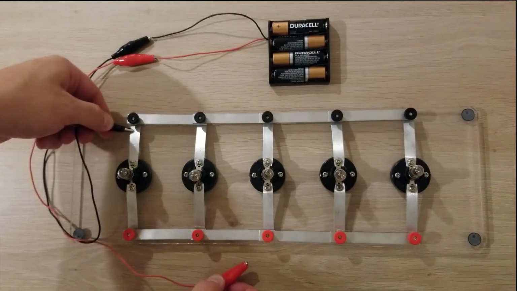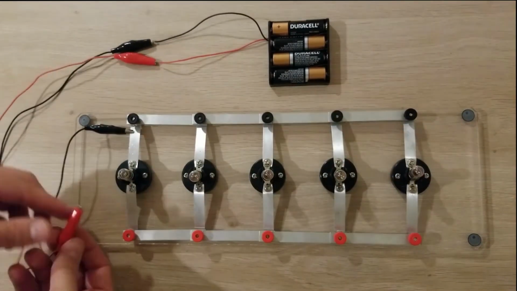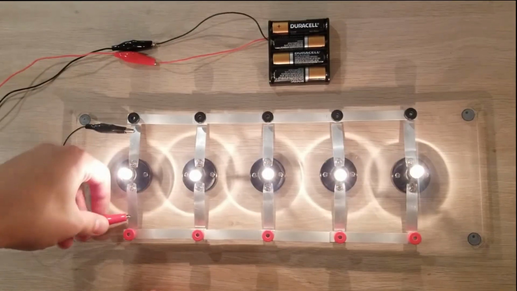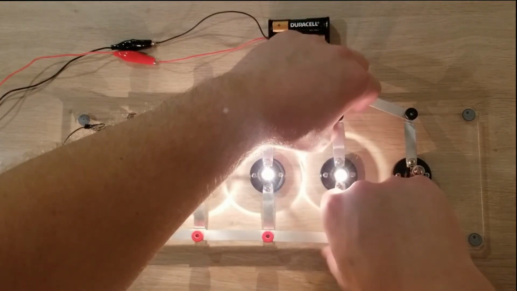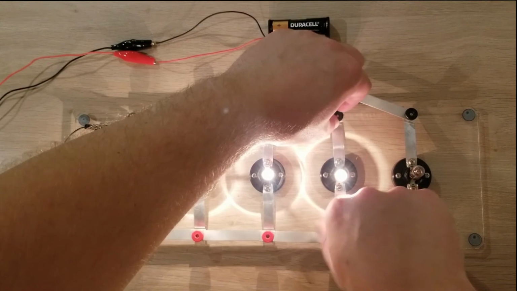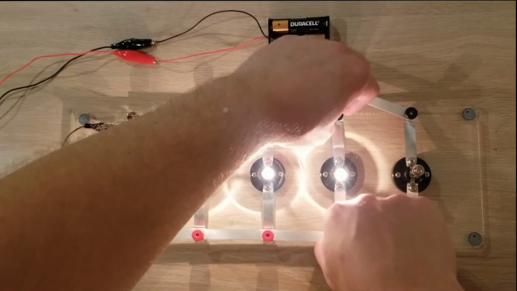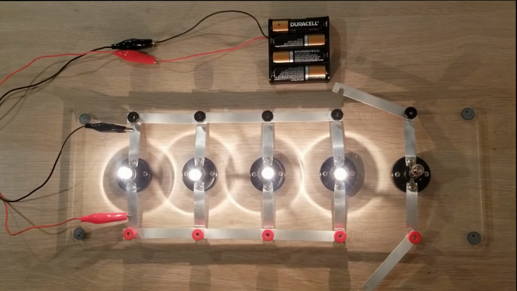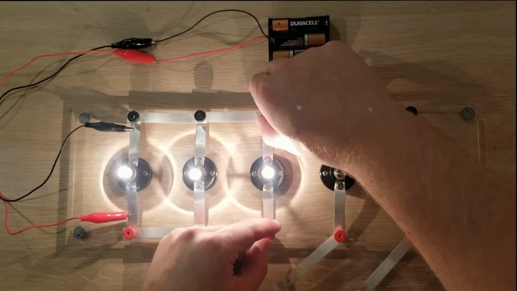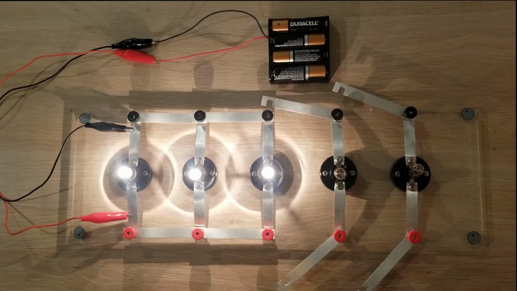Next, let's take a look at parallel circuits. Just as I did with the series circuit, here I am starting with the largest possible parallel circuit on this board. As you move from the 5 bulb parallel circuit down to the smaller circuits, detach your alligator clips while making each adjustment and be sure that your bus bars remain tightly fastened.